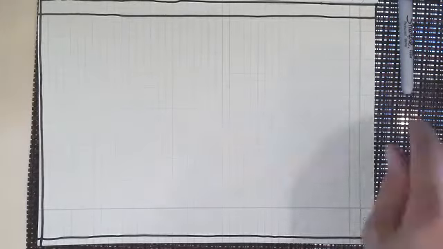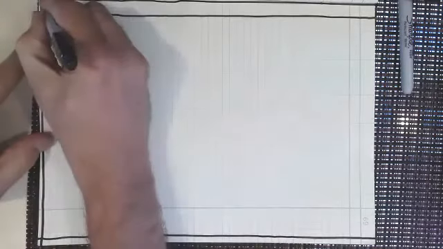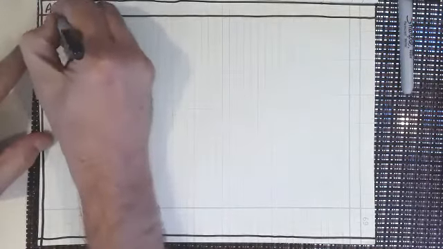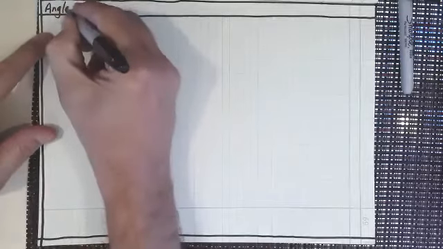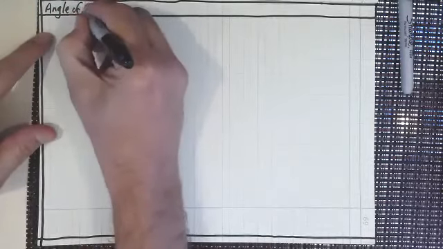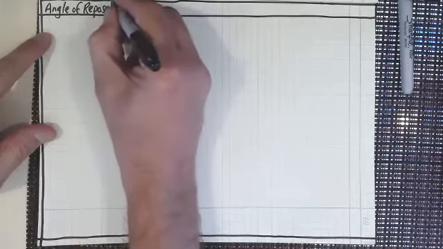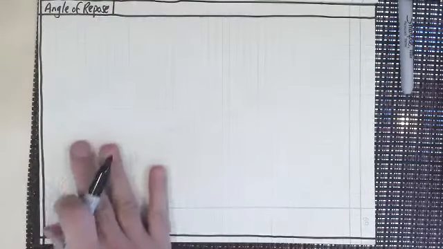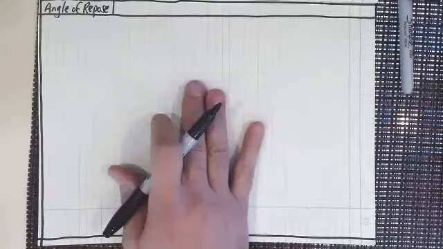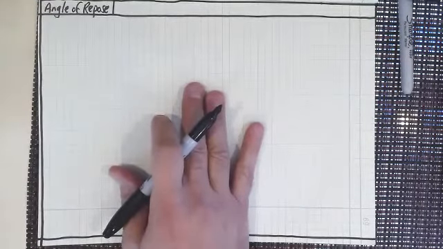Today, what I want to do is look at the angle of friction, or the angle of repose. This goes along with our last lecture that we had, along with friction and the inclined plane.